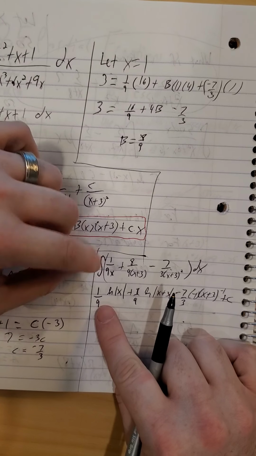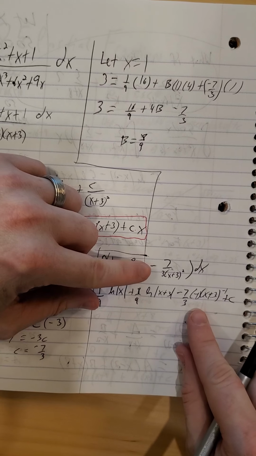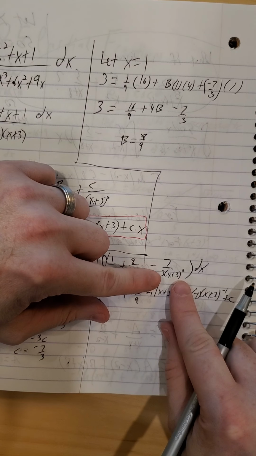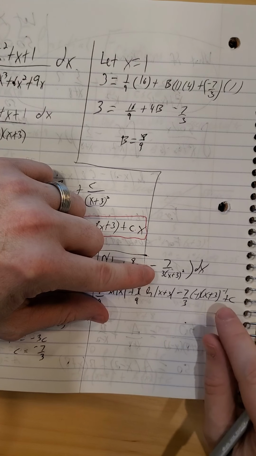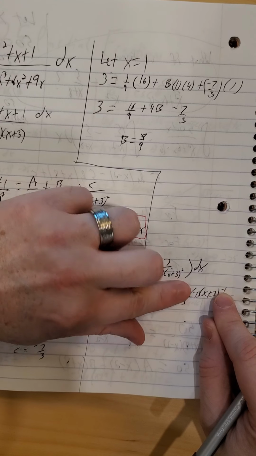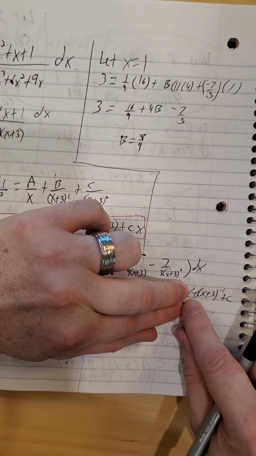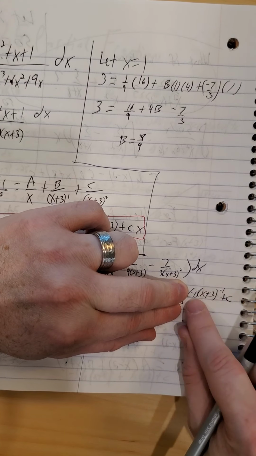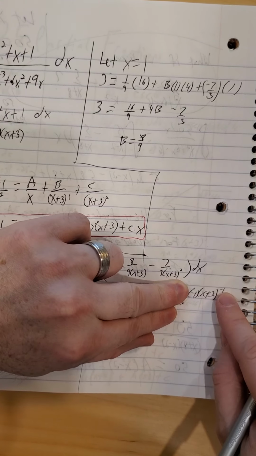So we have our 1/9 natural log of x, 8/9 natural log of x plus 3, and then we're just sort of doing the antiderivative of x plus 3 to the -2nd. So x plus 3 then becomes to the -1st. We already sort of factored the -7/3. So we brought a -1 out here. So -1 times -1 is a +1. X plus 3 stays. -1 now to the -2. And then times 1 doesn't really change anything.